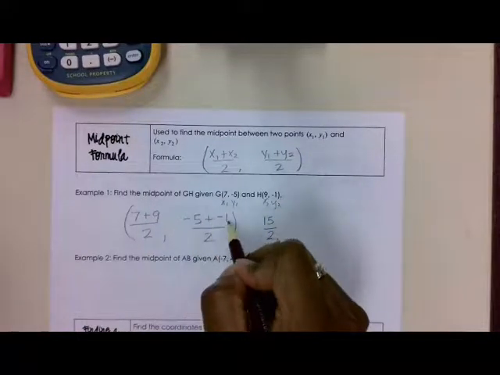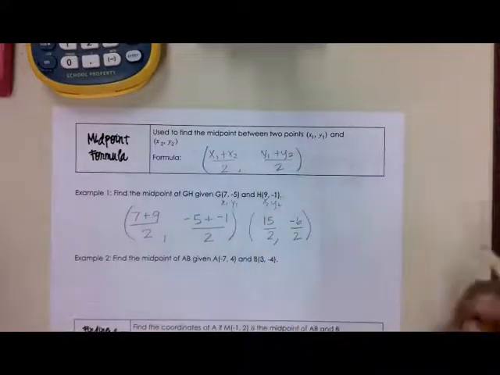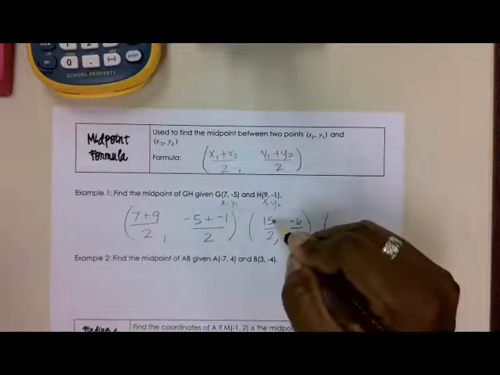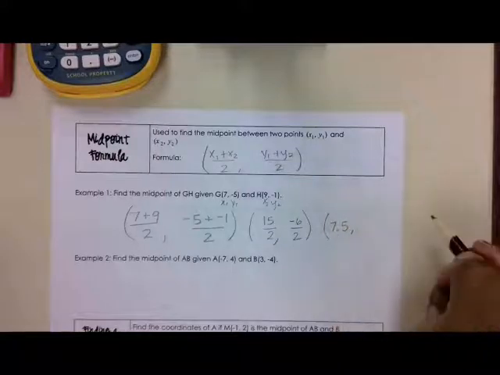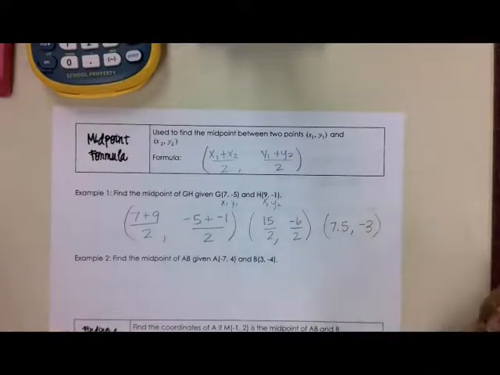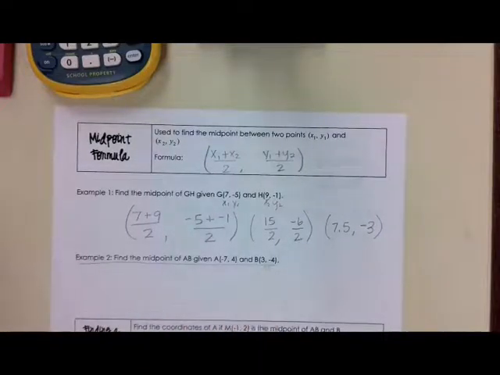Negative 5 plus negative 1 is negative 6. So I simplified the tops first. Okay. And then I'm going to simplify one more time. So 15 divided by 2, and negative 6 divided by 2. Okay. So try example 2 by yourself and check it with the PDF. Okay.